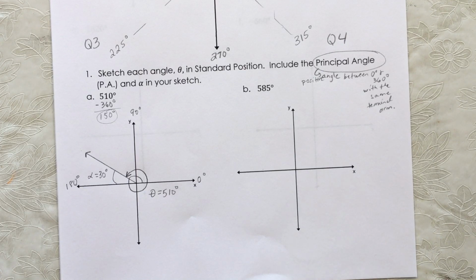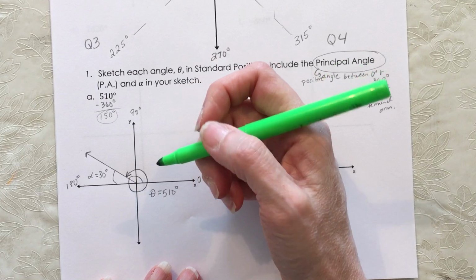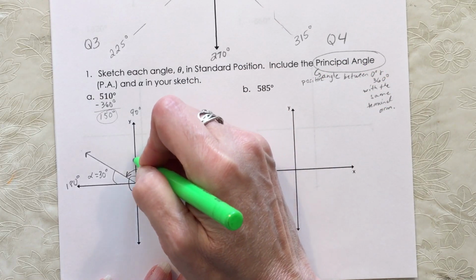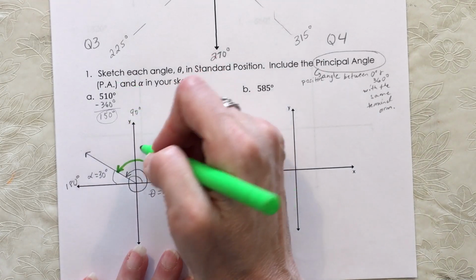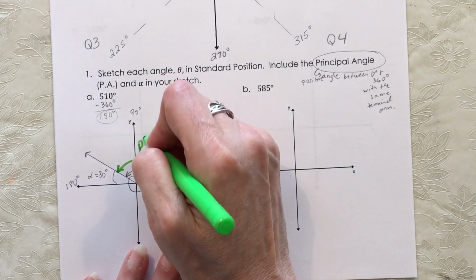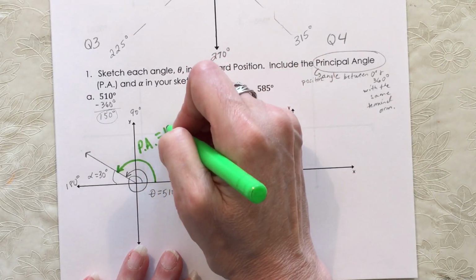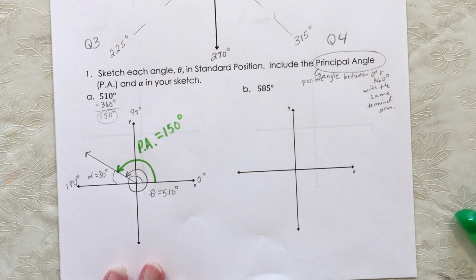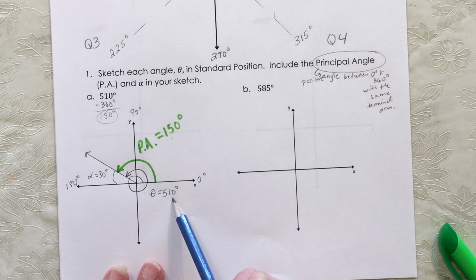So that's going to be the angle that starts at 0. I'm going to use a different color for the principal angle. And then in the positive direction it goes around to the terminal arm and stops there. So that's going to be my principal angle, and it's going to be 150 degrees. So the angle 150 degrees and the angle 510 degrees have the exact same terminal arm.